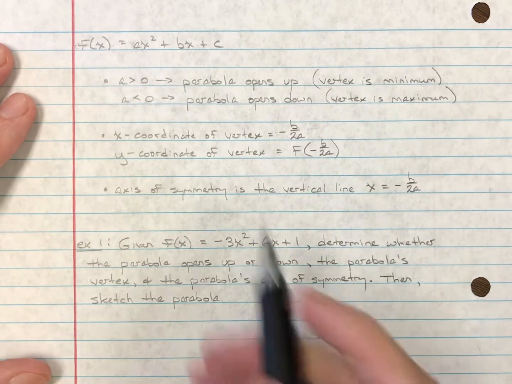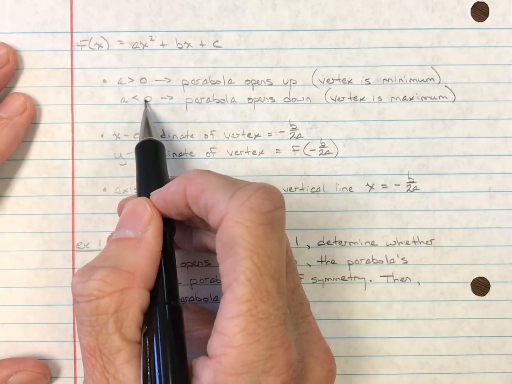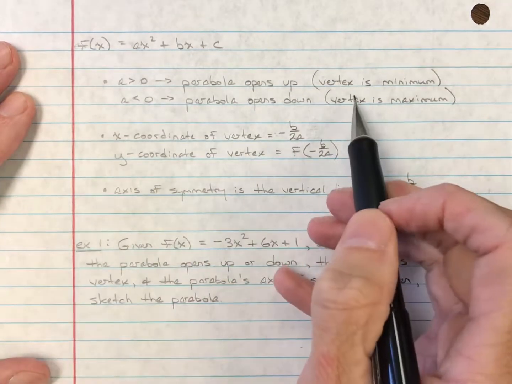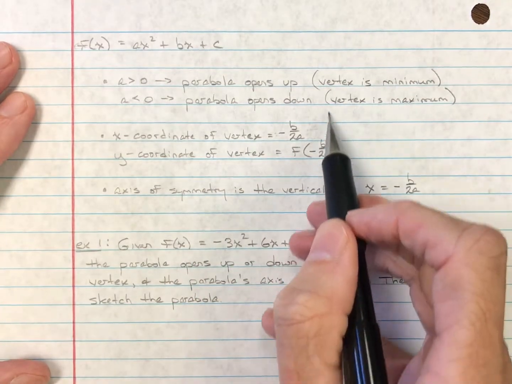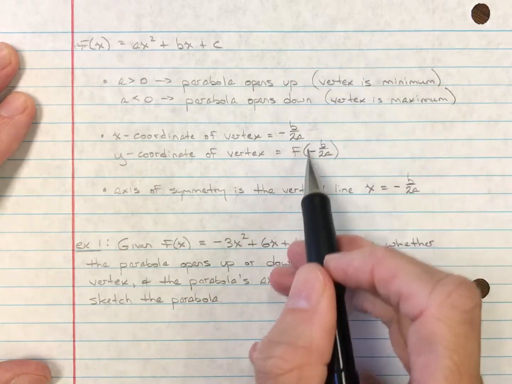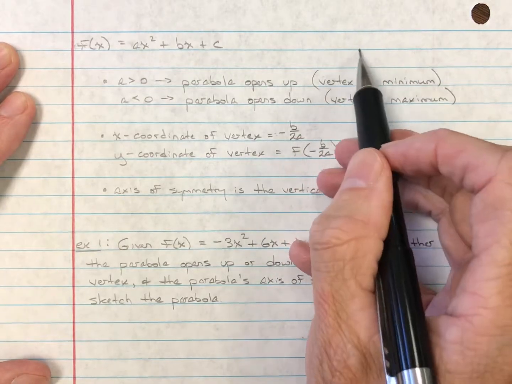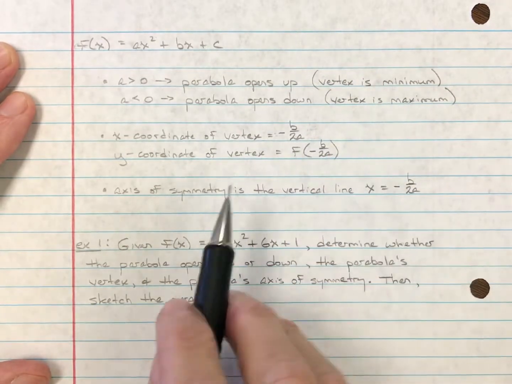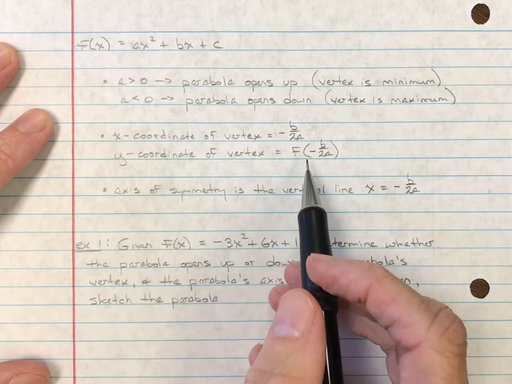Similarly, if a is negative, then the parabola is going to open down. When a parabola opens down, it looks like this. The vertex is a maximum. It's at the top, and the parabola opens down from the vertex. Okay, so where is that vertex?